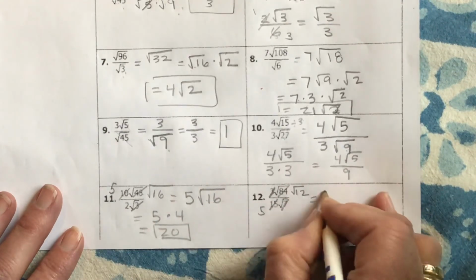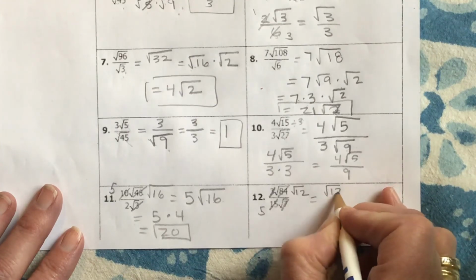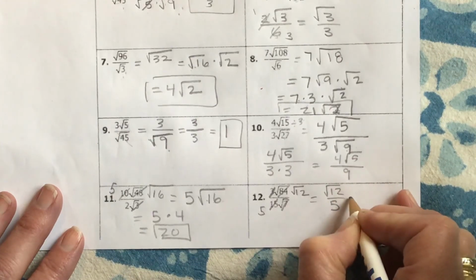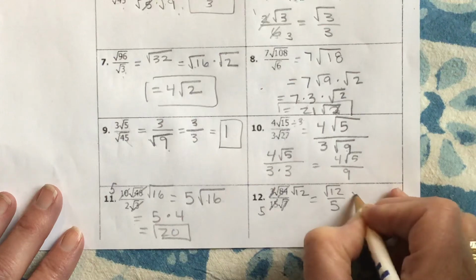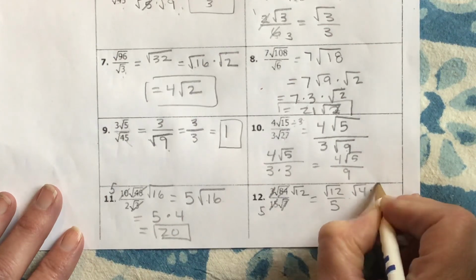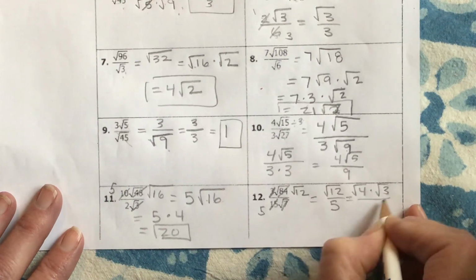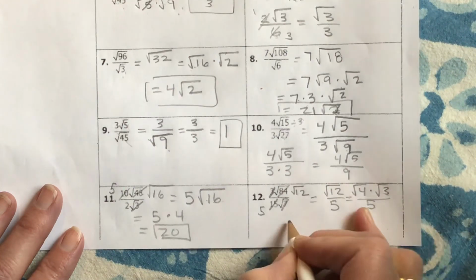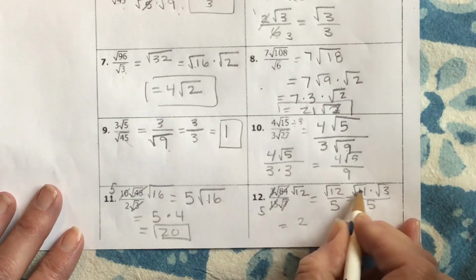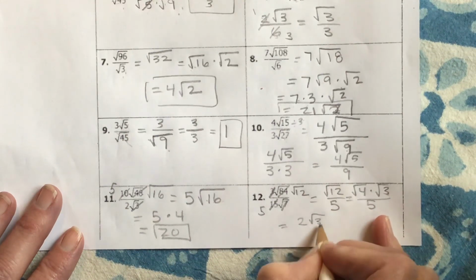Okay, so I can rewrite this as root 12 over 5. I know there's a square factor in 12. So root 4 times root 3 over 5. And the final answer is 2, which is square root of 4, times root 3 over 5.